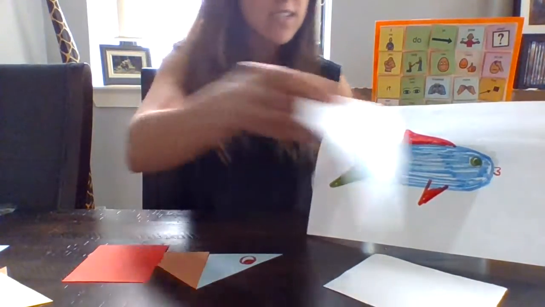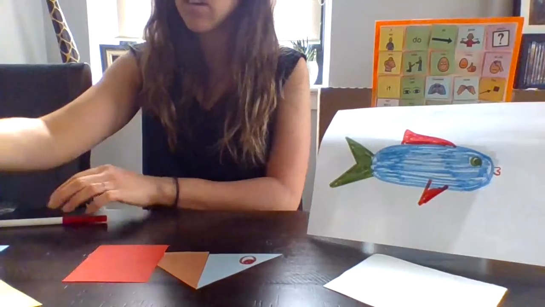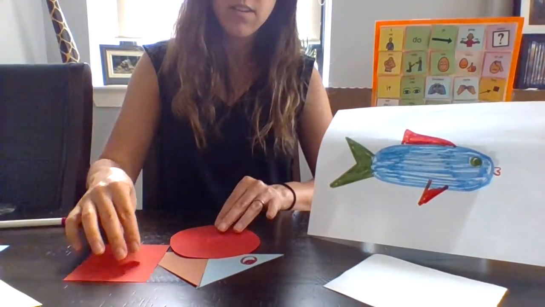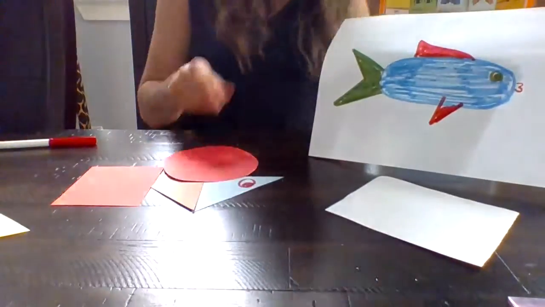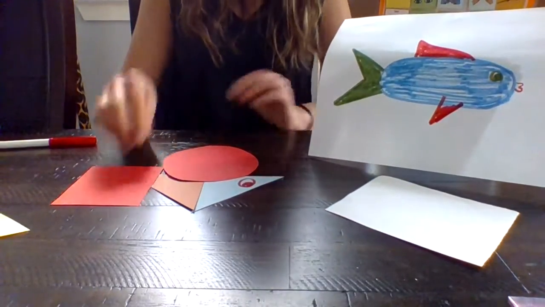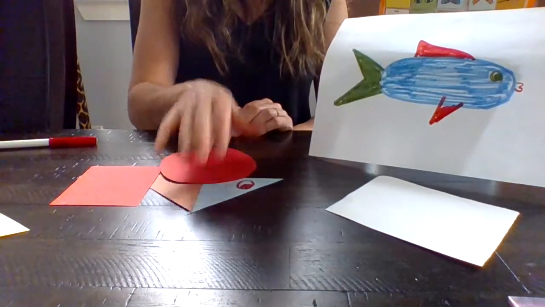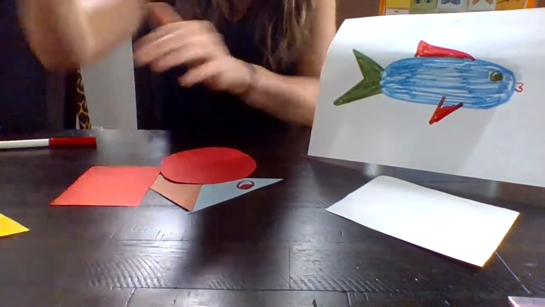This will be interesting. So the fins are going to be a circle. Well, what an interesting looking fish that is. The tail is a square, the fin is a circle, and the body is a triangle.